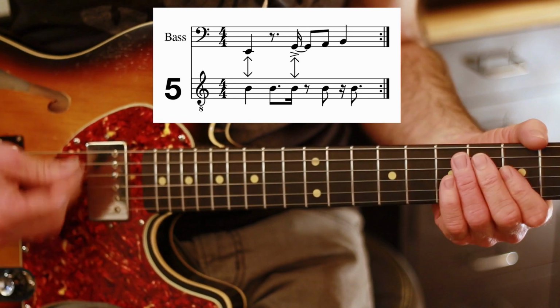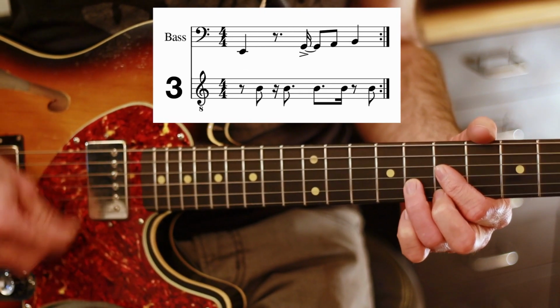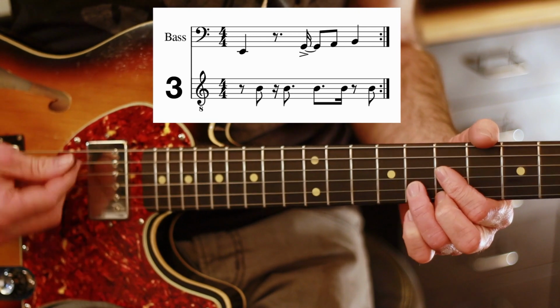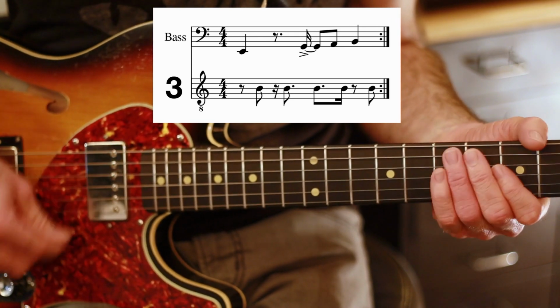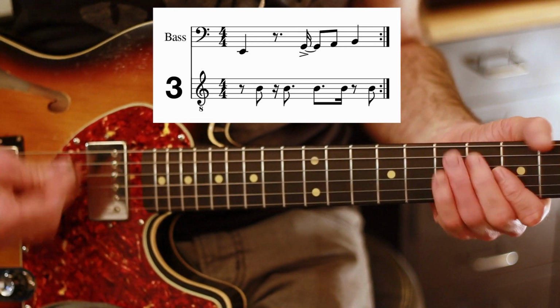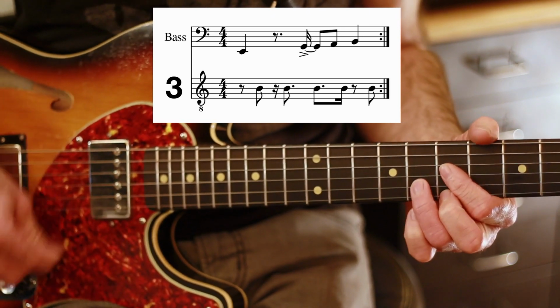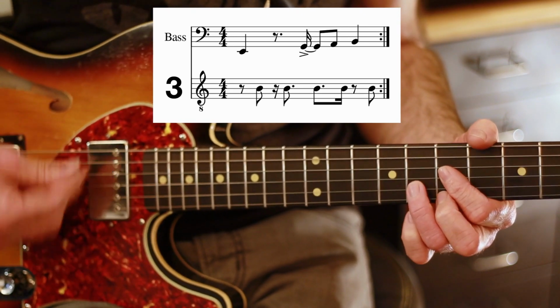Let's try another. Let's do number 3. This one doesn't hit at all with the bass, which makes it a risky choice, but I actually like it. This is an example of purposefully playing in between another instrument's rhythm, which can be really effective.